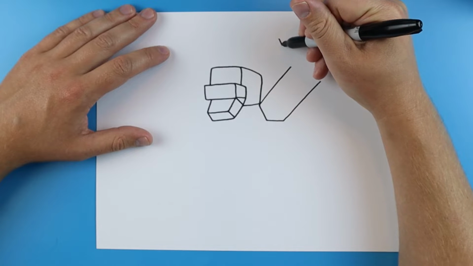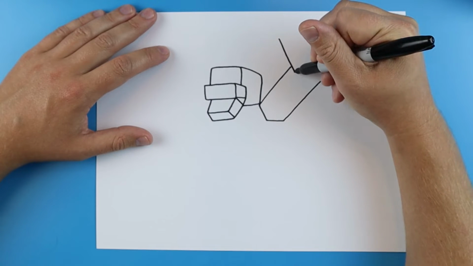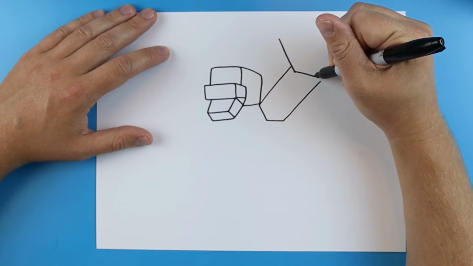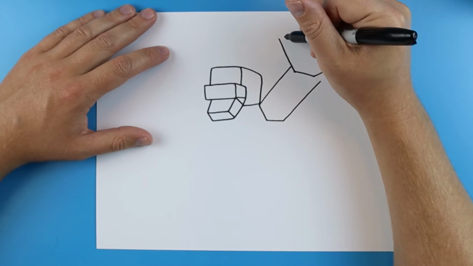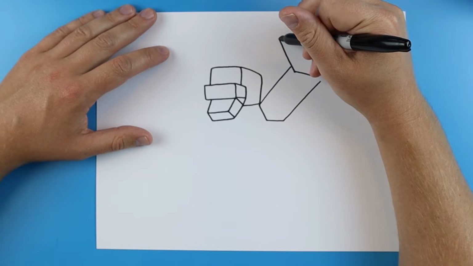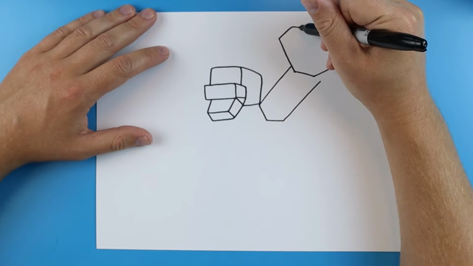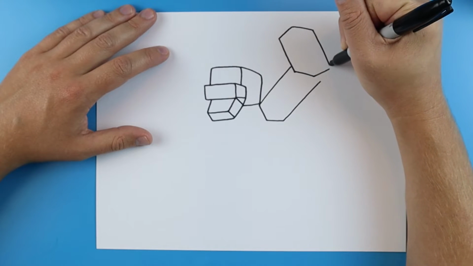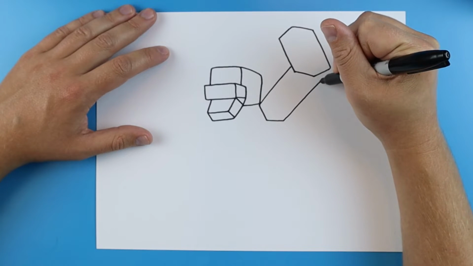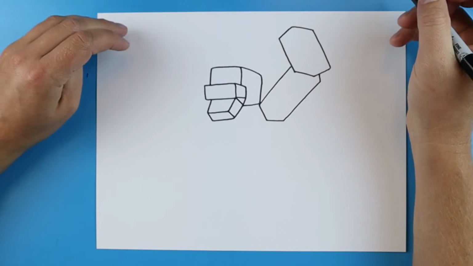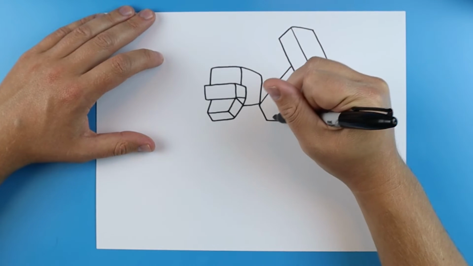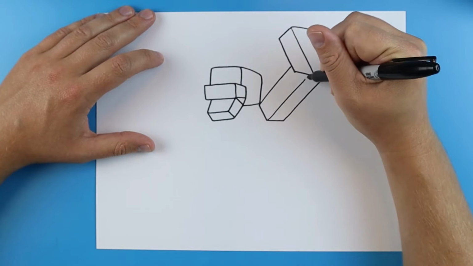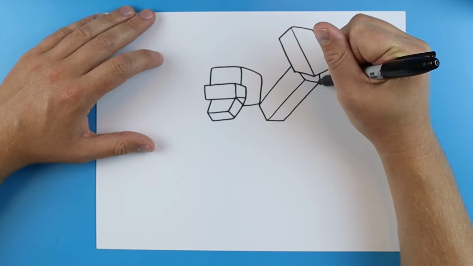Then starting here, I'm going to make a line that just goes down. It's going to go over and then over again. And then I'm just going to make this line go up, down, and then all the way to here. Then I'm going to connect it to here. Then I'm going to make a little line go down here, and then a little line go up here, and then down, and then over.